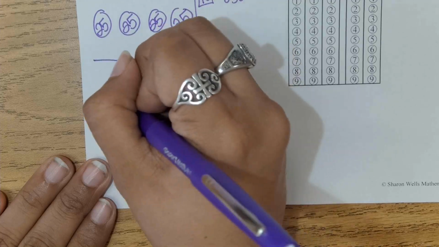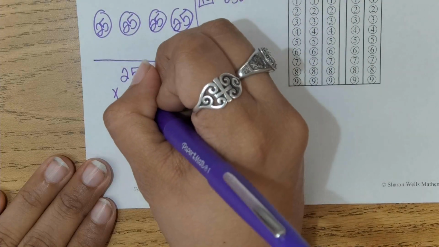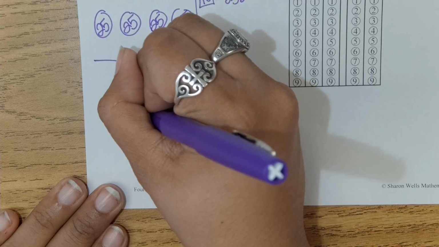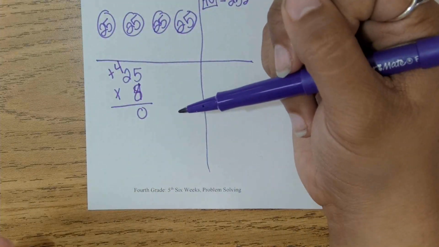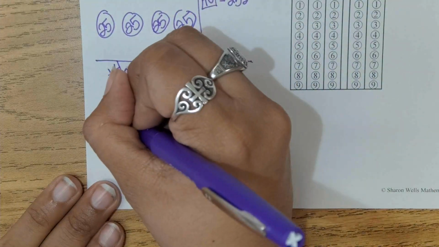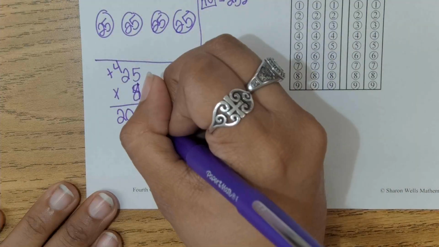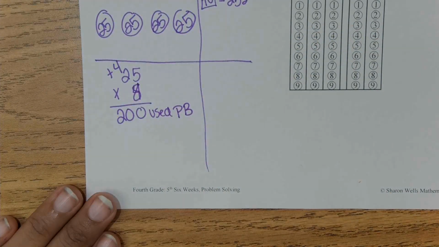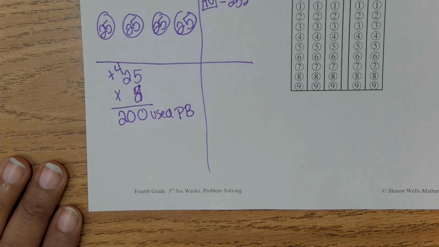So let's go ahead and solve that. 25 times 8. 8 times 5 is 40. 8 times 2 is 16, 17, 18, 19, 20. So how many did she actually use? How many pattern blocks? That's right, she used 200 pattern blocks. So she has 252, and she used 200 of them. How many did she not use?